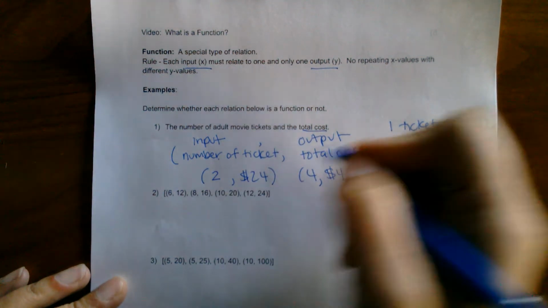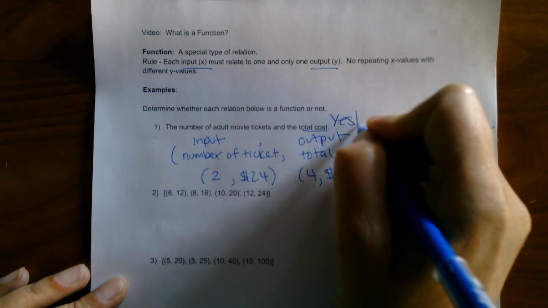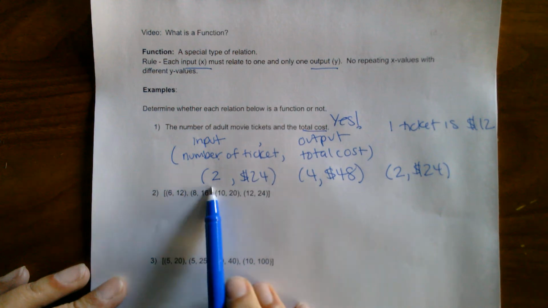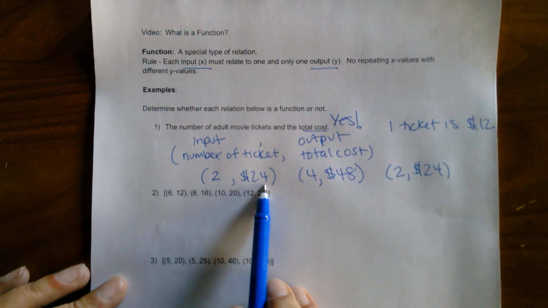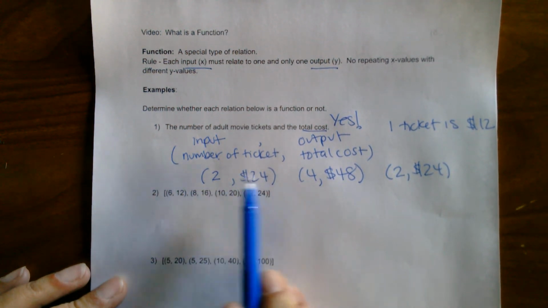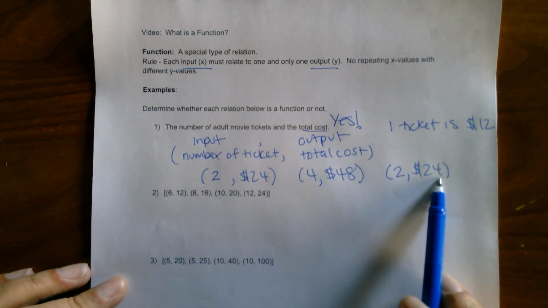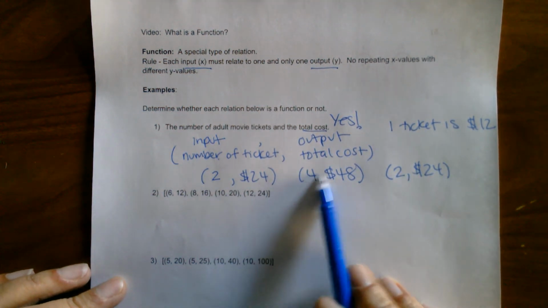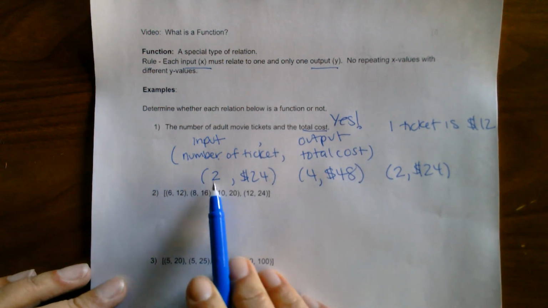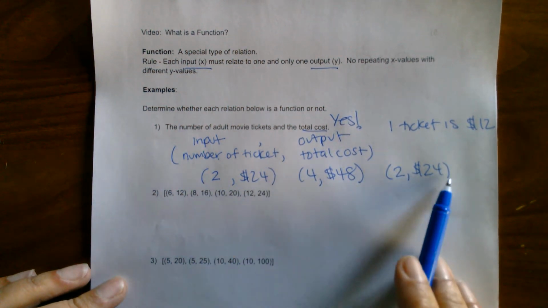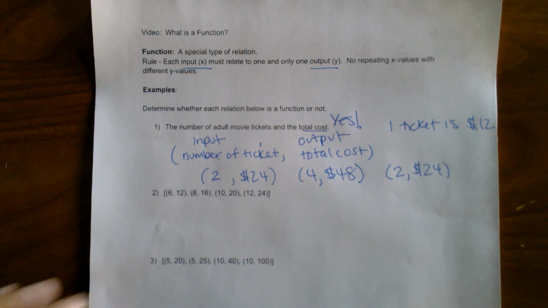So this is a function because each input will always get that same output. We put in 2, we get out 24. If we put 2 in again, we get out 24 again. If we put 4 in, we'll get out 48. So the inputs are attached to the same output.